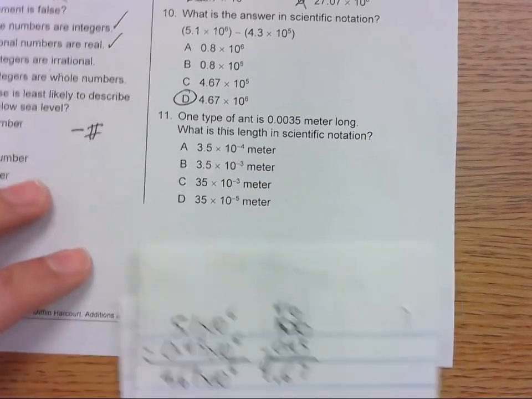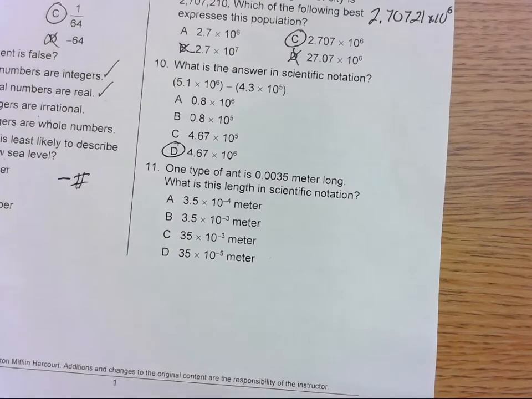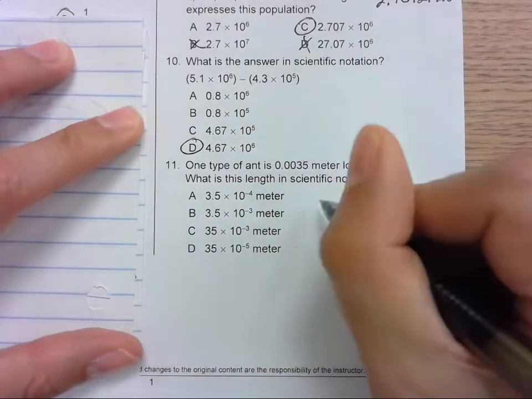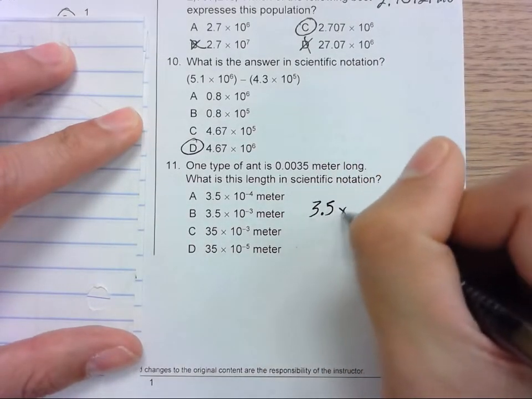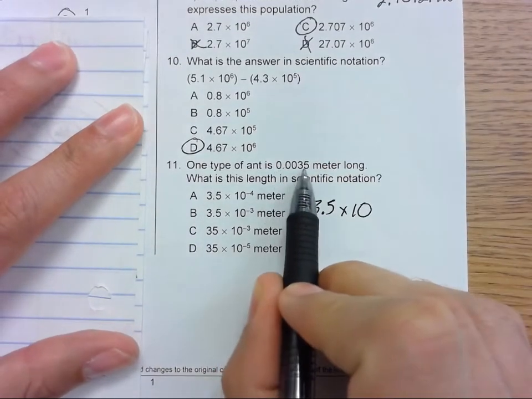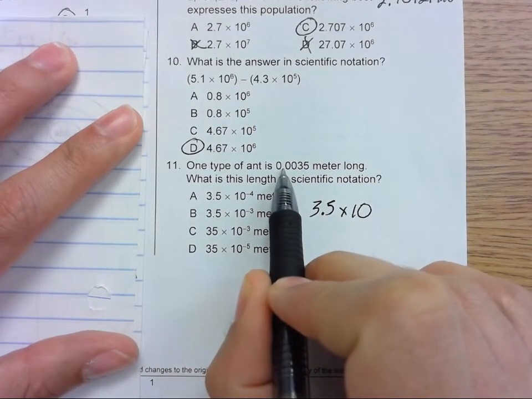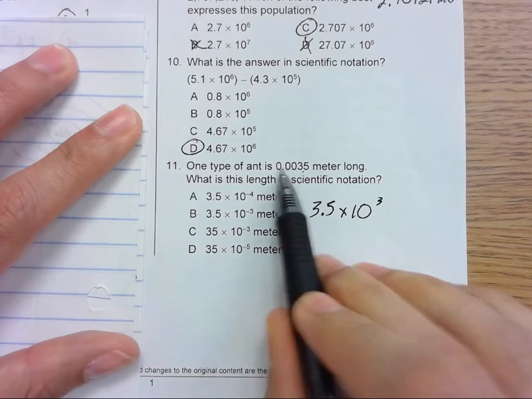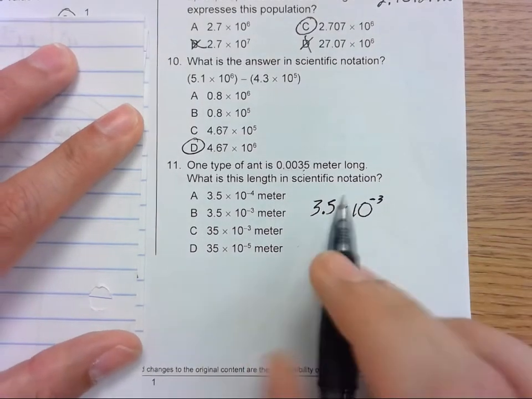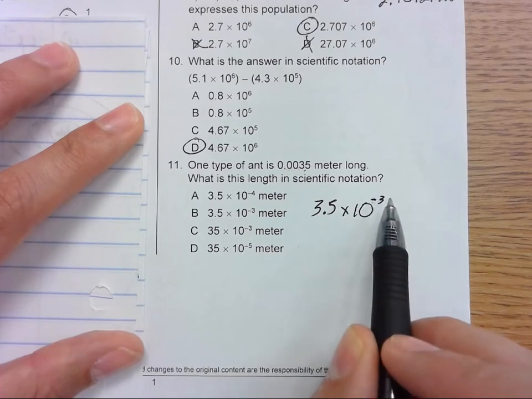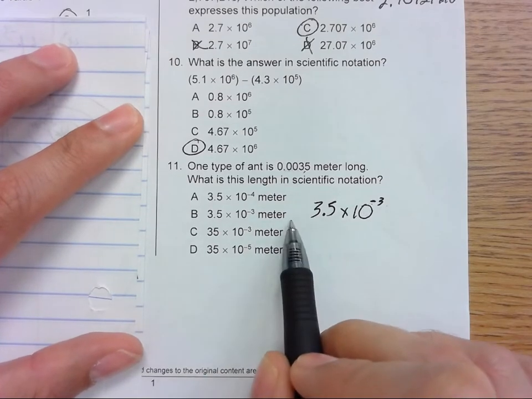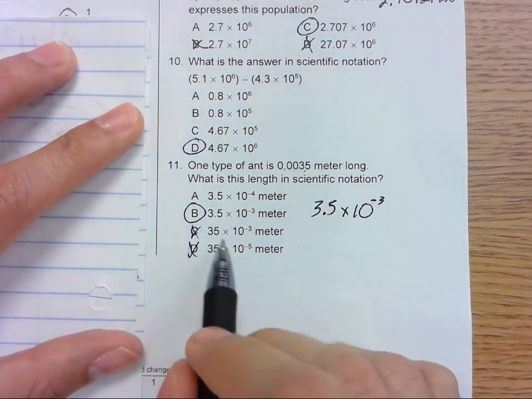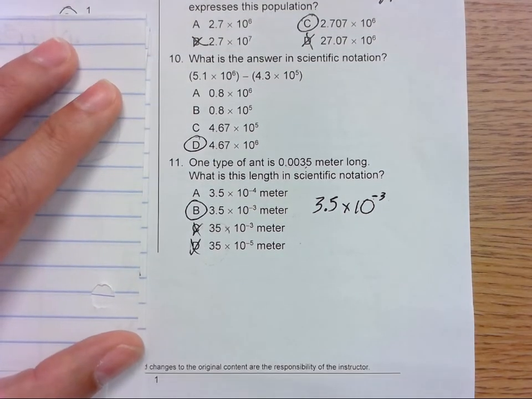And last one on this page. What type of ant is that many meters long? What is that length in scientific notation? So our base would be 3.5, and we're multiplying by 10. In order to get it in between the 3 and the 5, you have to move it 1, 2, 3 times. But you're moving it in the wrong direction, so it makes it a negative 3. 3.5 times 10 to the negative third. So the answer to 11 is B. And you could have automatically gotten rid of C and D because those numbers are not even in scientific notation. Their base number is too big.